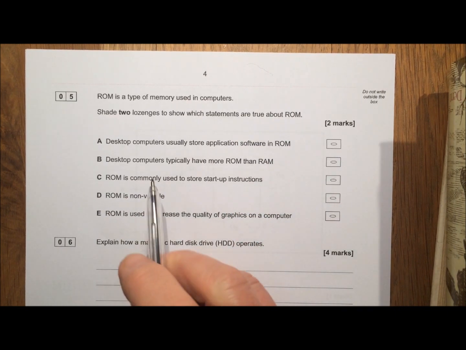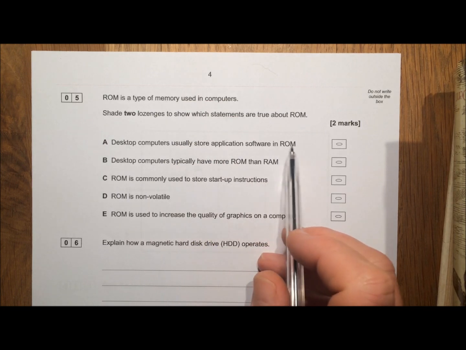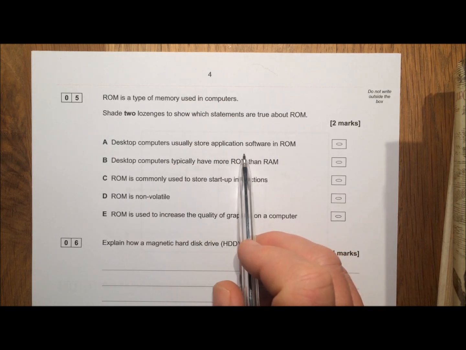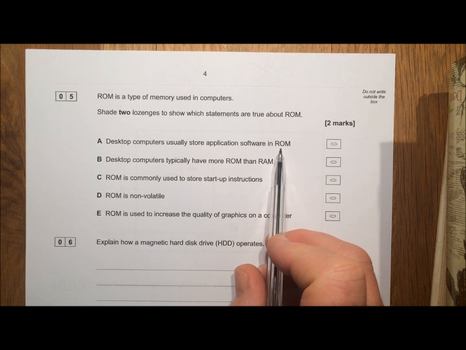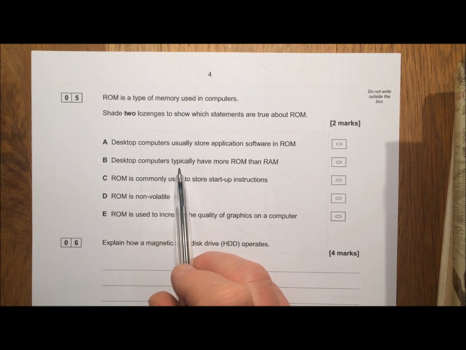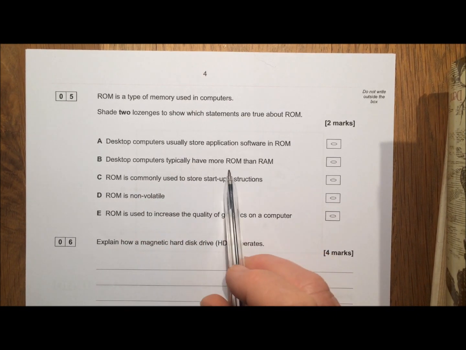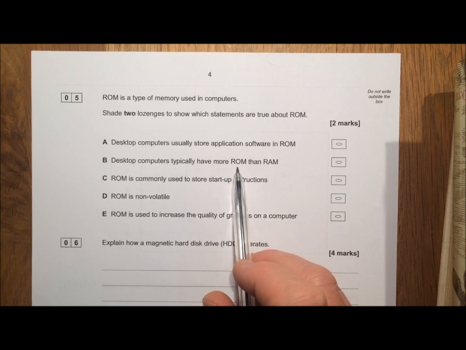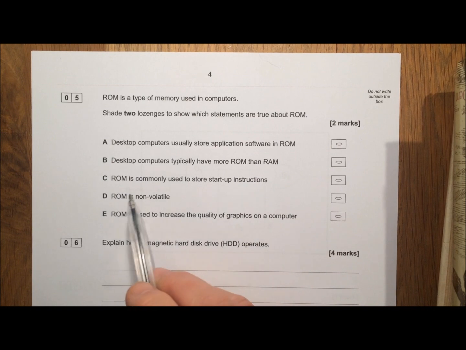Well, let's have a think. Desktop computers usually store application software in ROM. No. Application software is stored in RAM, random access memory, the normal memory of the computer. Desktop computers typically have more ROM than RAM. No, they only have a small amount of ROM. They have lots of RAM, so that's wrong.